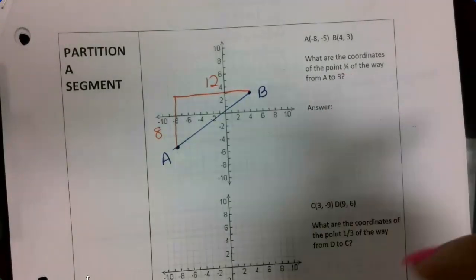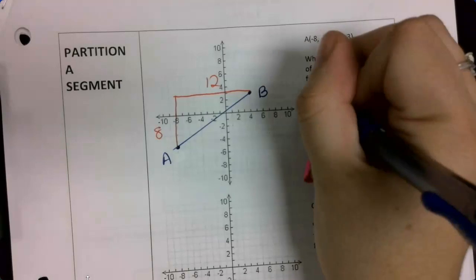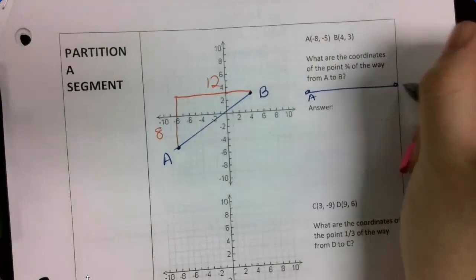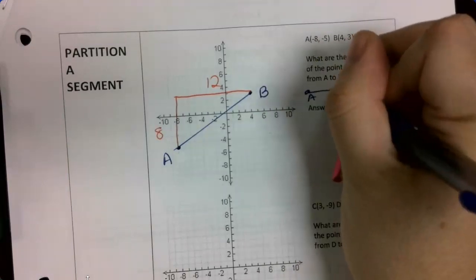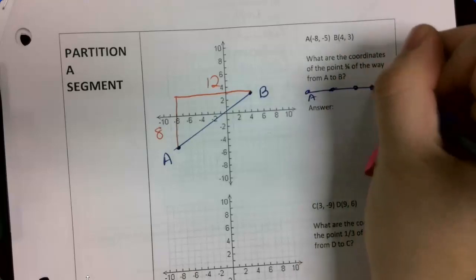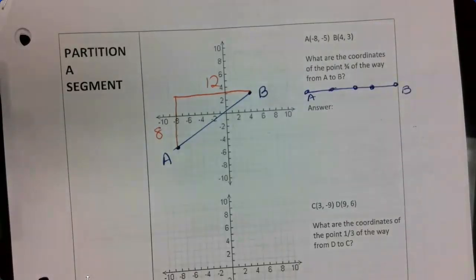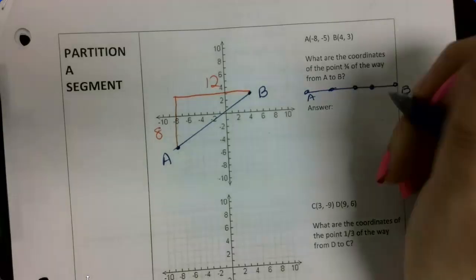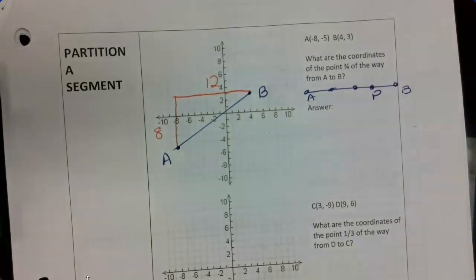It gives me 3/4. So if I sketch out this line, I want to break it up into 4 parts. Where would I put P on this line? Close to A or close to B? Or in the middle? Close to B.